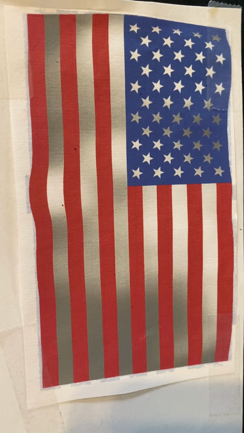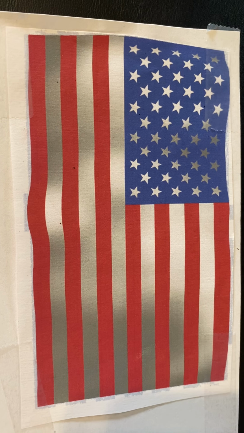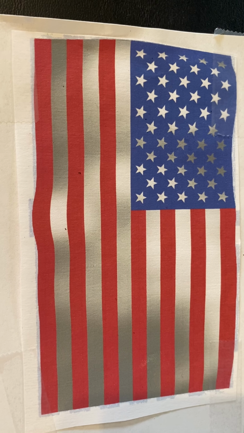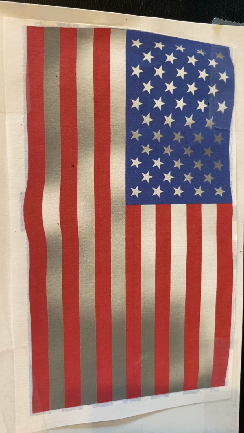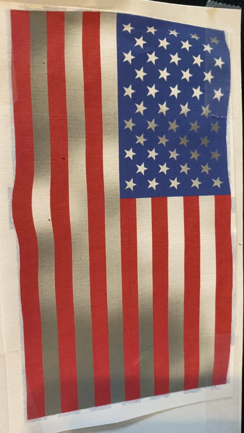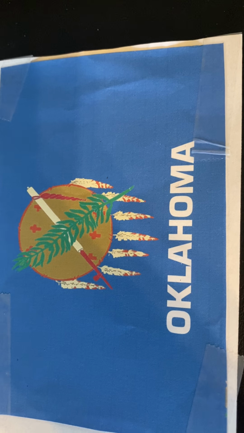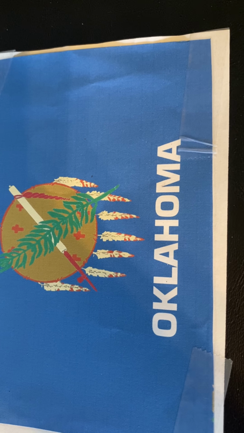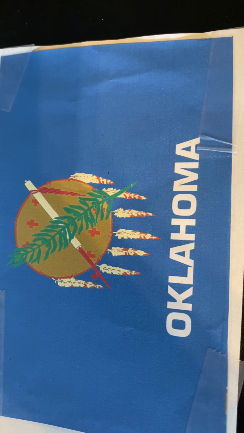I pledge allegiance to the flag of the United States of America and to the republic for which it stands, one nation, under God, indivisible, with liberty and justice for all. And now for the Oklahoma state flag. I salute the flag of the state of Oklahoma. Its symbols of peace unite all people.